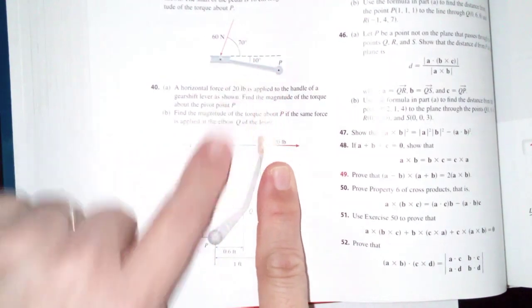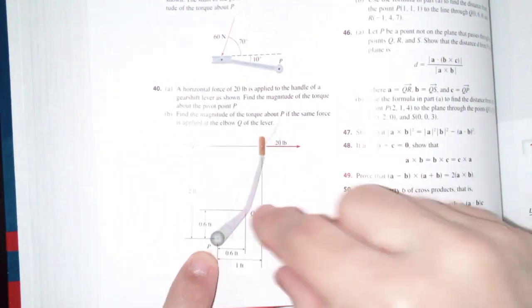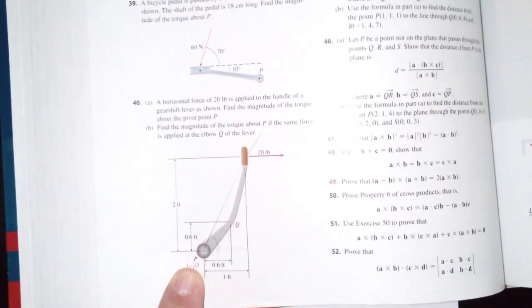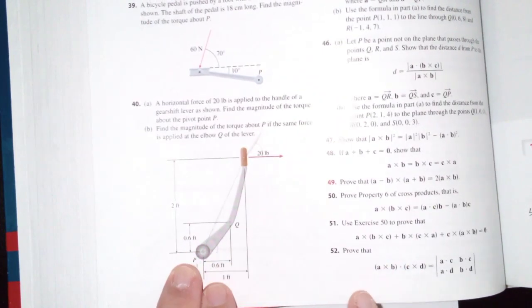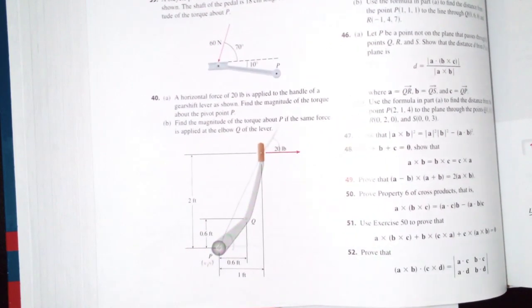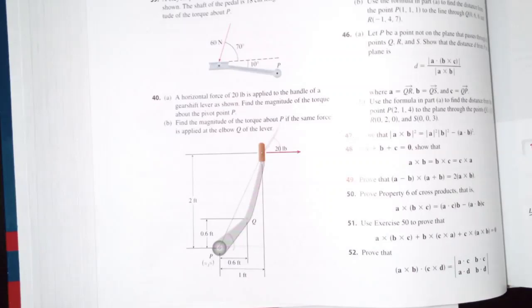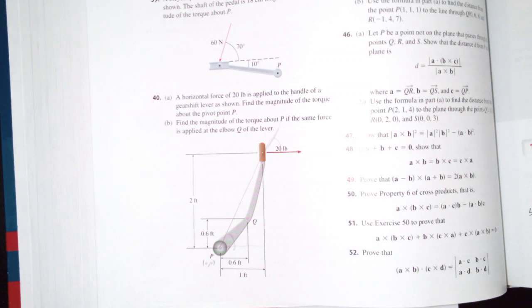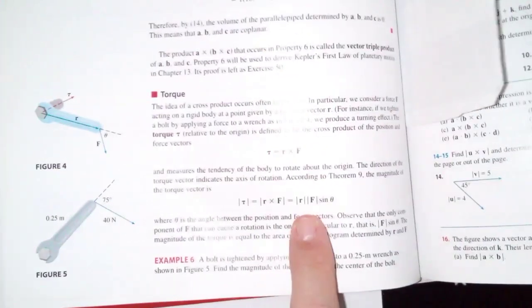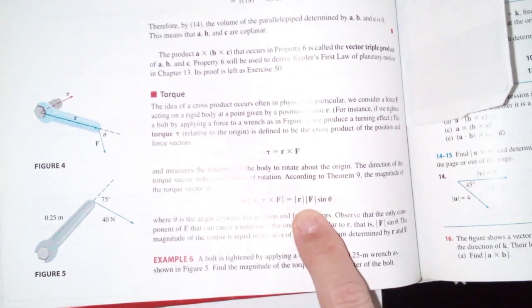I can make this a vector whose distance I know and whose angle I can figure out, because I know it's 1 foot over and 2 foot up. I know the length of that by Pythagoras. I know the angle using a little bit of trig. I have a force, and now I need to do a cross product. But instead of writing i, j, k, and all of the squares, the cross product can be done this way: length of R, length of F, sine of theta.